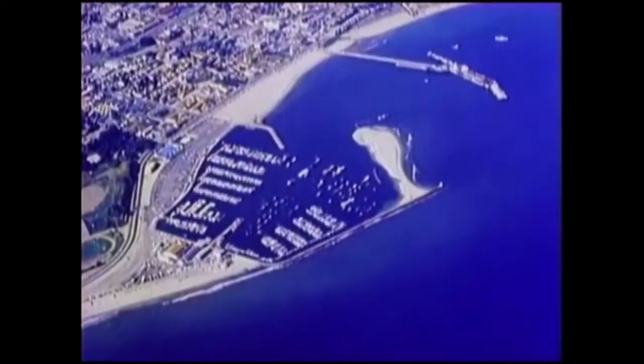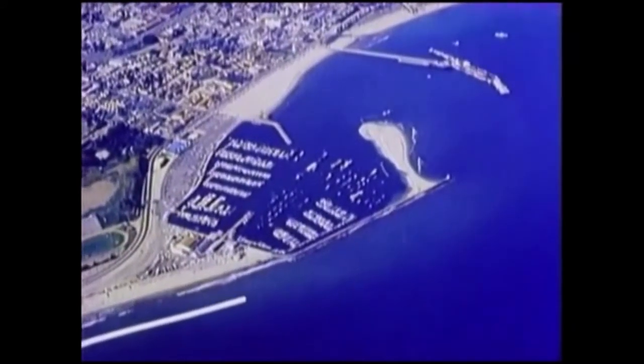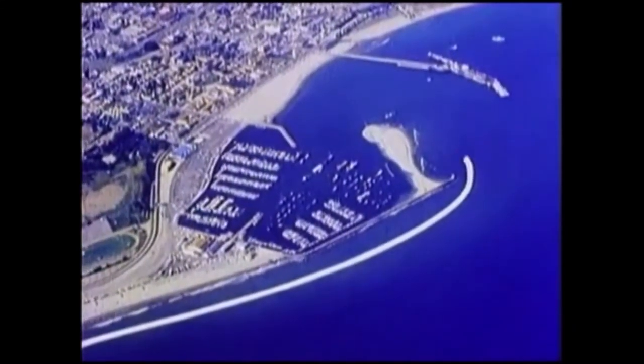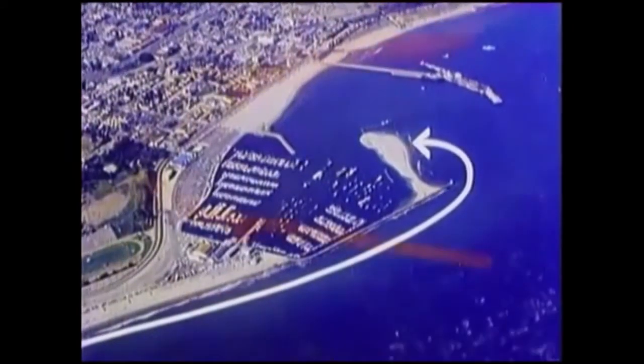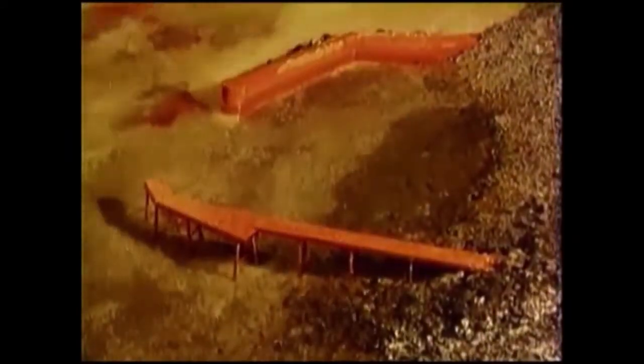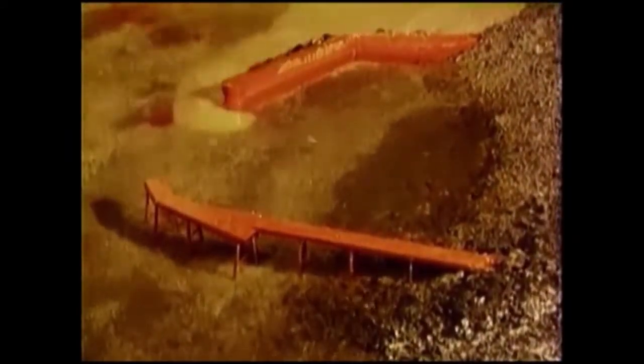Now we know that the sand flows underwater along the outside of the breakwater and feeds the spit. Let's watch this process once again.